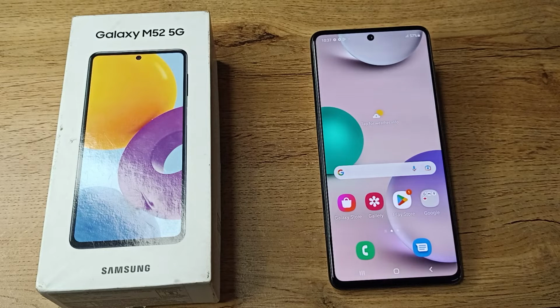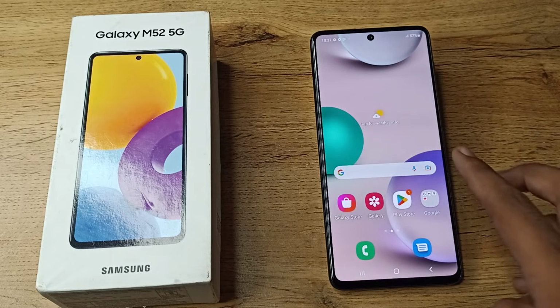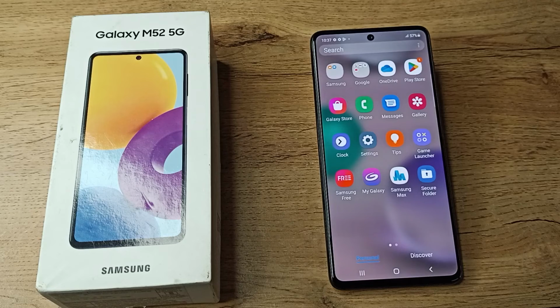In this video, we are going to talk about Samsung phone ringtone setting. I will show you how you can set your phone ringtone in your Samsung phone. If you want to set your phone ringtone in your Samsung phone, you can set it. Now let's see how to set the phone ringtone in our Samsung phone.